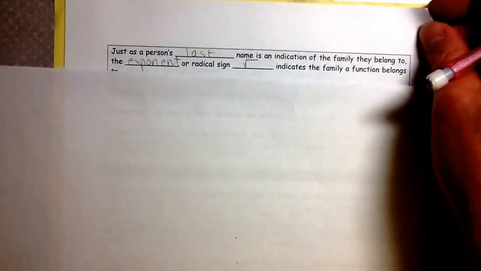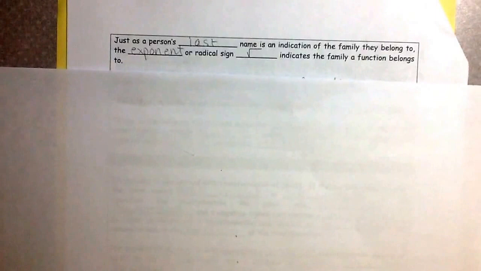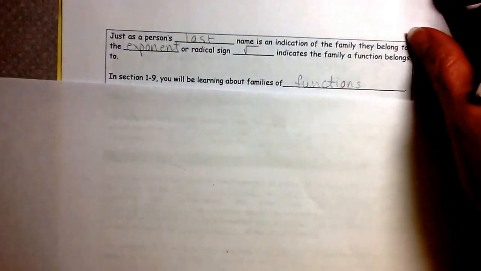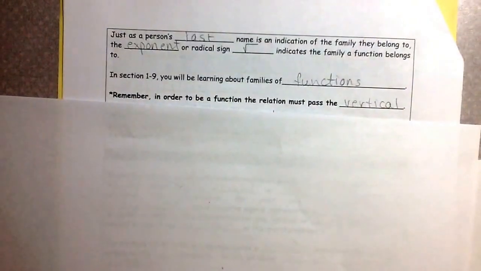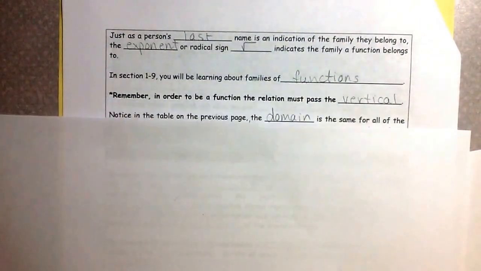Just as a person's last name is an indication of the family that they belong to, the exponent or the radical sign indicates the family the function belongs to. So in section 1.9, you're going to be learning about families of functions, and I want you to remember that in order to be a function, the relation must pass the vertical line test.